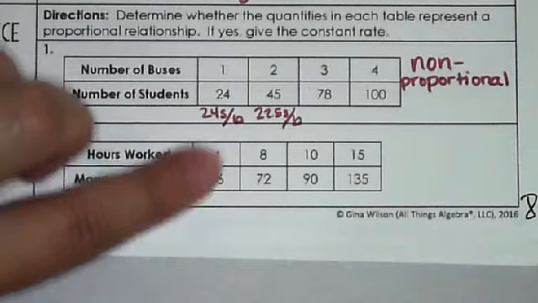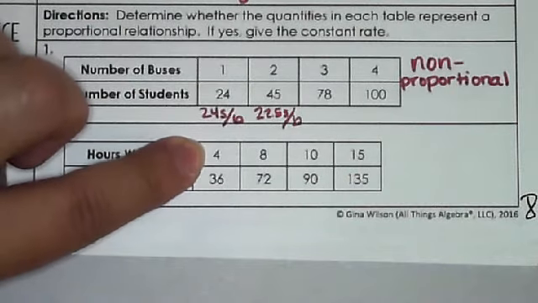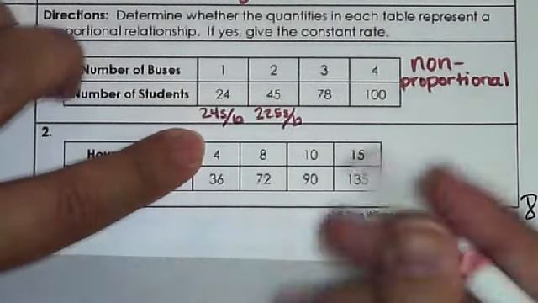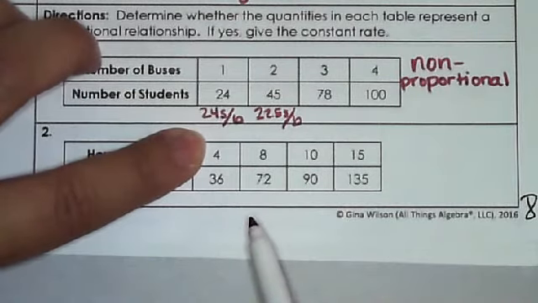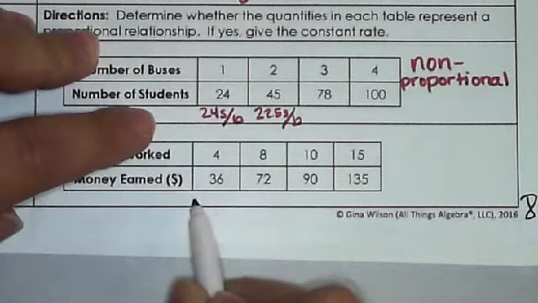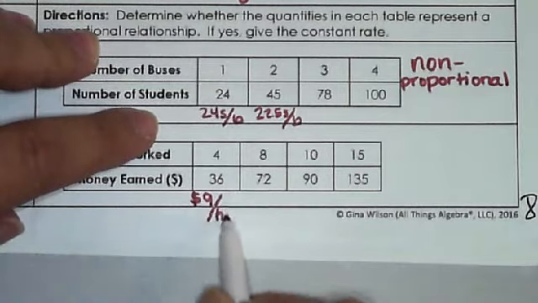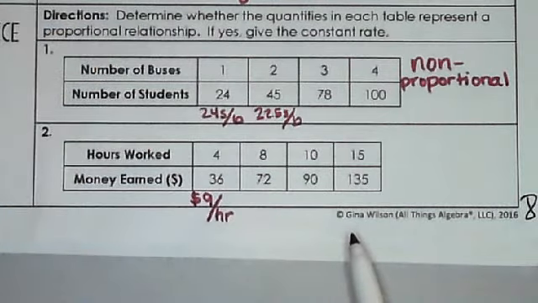So for this first column, 36 divided by 4. Audra, what's 36 divided by 4? Close. 9. So in this first column, this person earned $9 per hour.